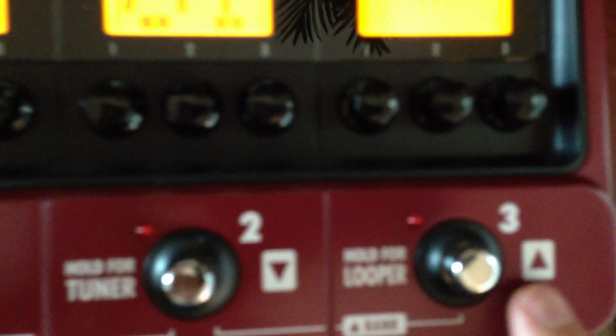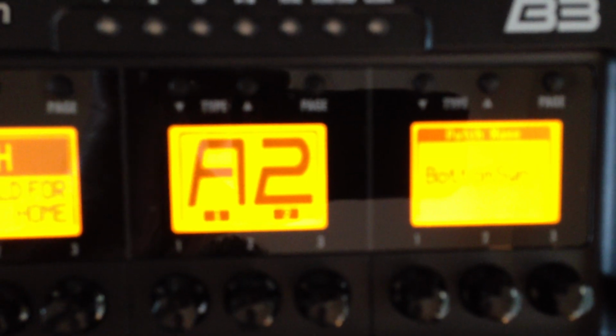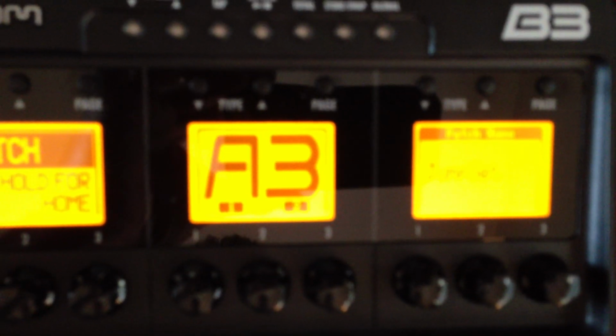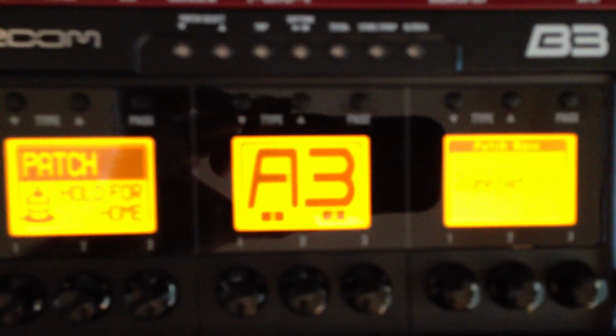Now, if you wanted to switch to other patches, you'll see these arrows down here. If I wanted to go up to patch A2, I would just use the number 3 because it has the arrow that goes up, and then I would switch, and you can see it says bottom sin. So now I'm just going through the patches that are all there in the A set. I don't have to worry about getting deep into the patches, like 30 and 40 in, to find the one that I'm really looking for. So I really like that feature of it.